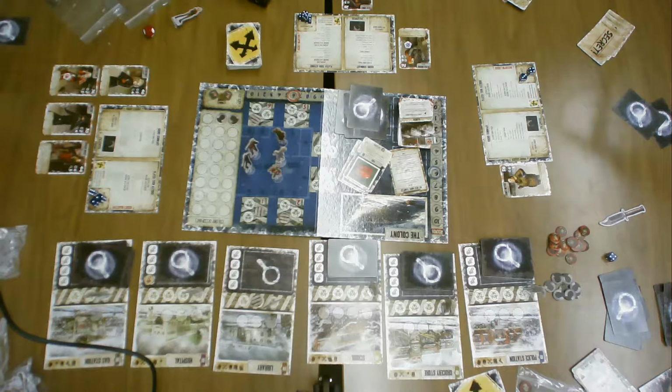Is it colony time? Colony phase. Pay food. Remove 1 food token from the supply for every 2 survivors in the colony, rounded up. Remember that helpless survivor tokens count as survivors.